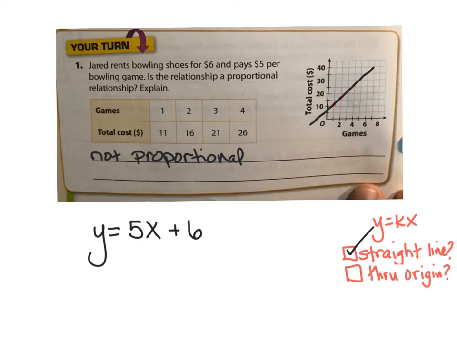So since it doesn't go through origin, 7th grade level, then all we need to say is it's not proportional. But I figured I may as well take this translation and show you what it looks like as we progress forward. So that's the reason we didn't have a constant of proportionality. We do have a constant happening. That's why we ended up with a straight line. But this $6 initial fee was what threw things off a little bit.